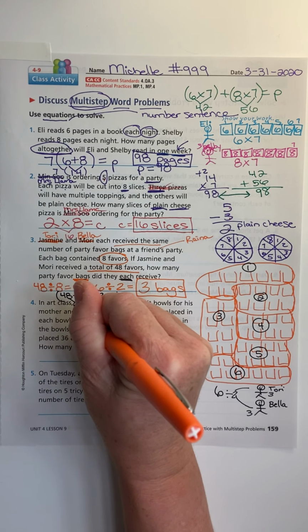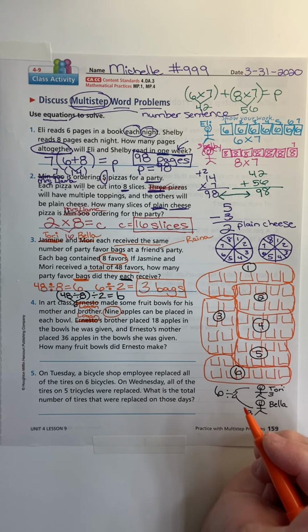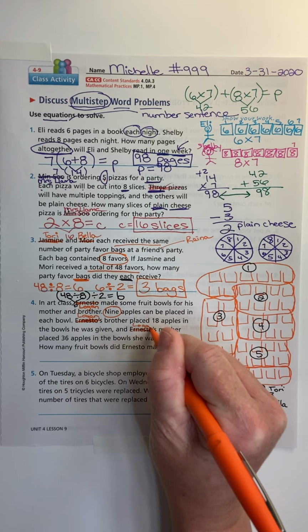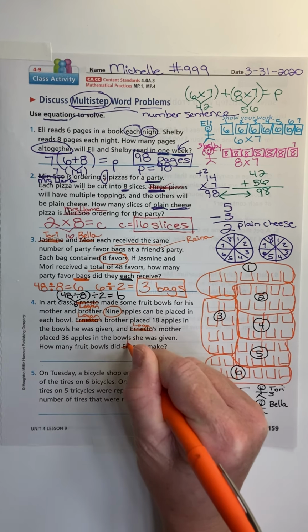Does Logan have a brother? I don't know. Placed 18 apples in the bowls he was given. And Ernesto's mother placed 36 apples in the bowls she was given. How many fruit bowls did Ernesto make? So we're changing all of these to Logan and Logan. Okay.